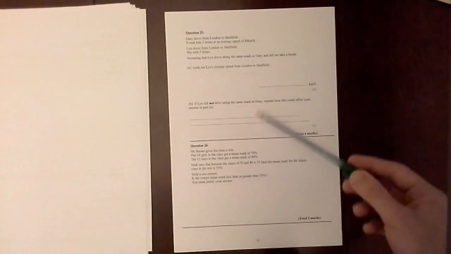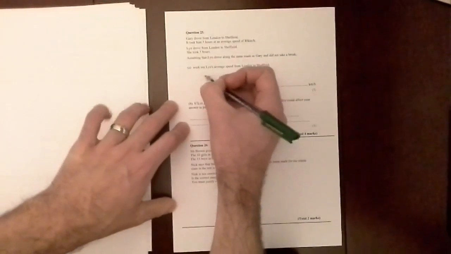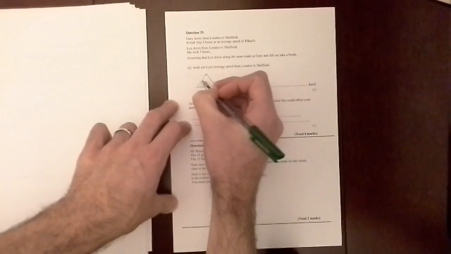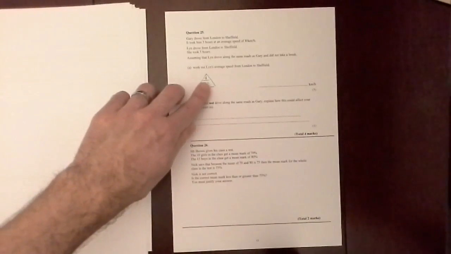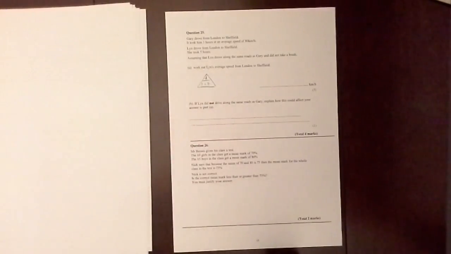Question 25. So work out Lynn's average speed from London to Sheffield. Use the speed distance time triangle. Use that to help you work out speed by covering up speed and seeing what you've got left to do.